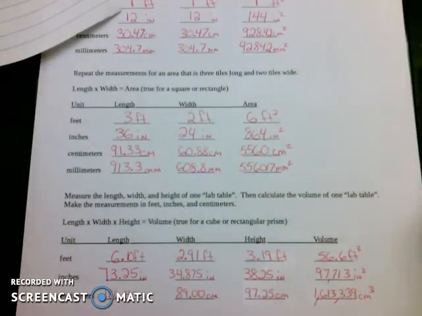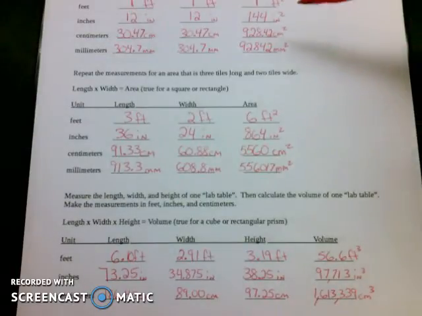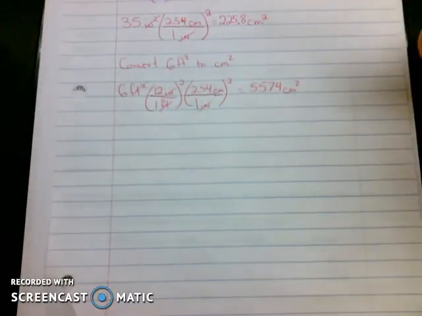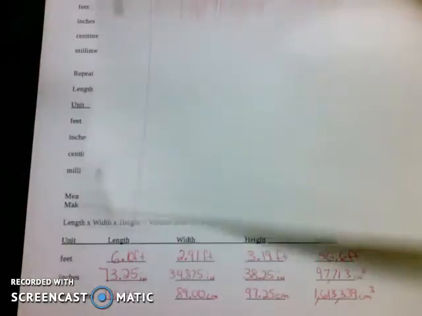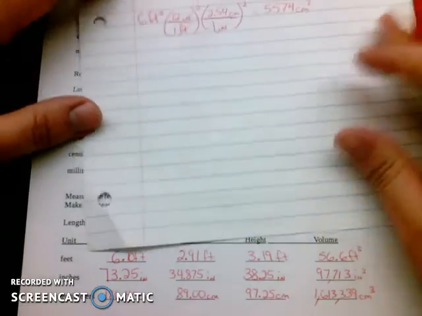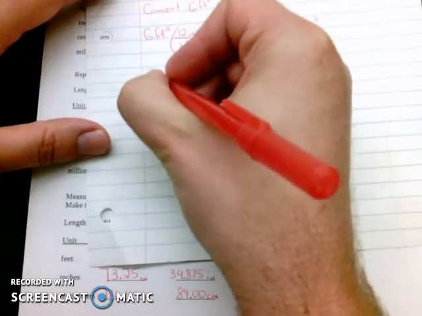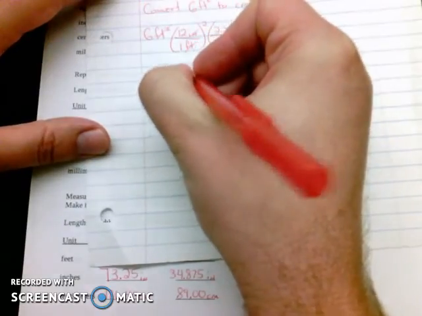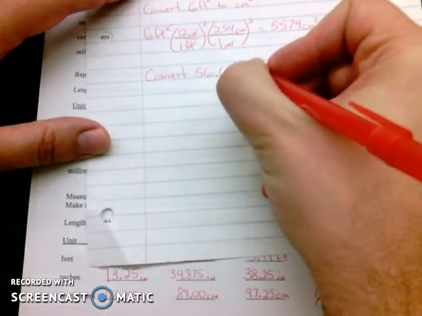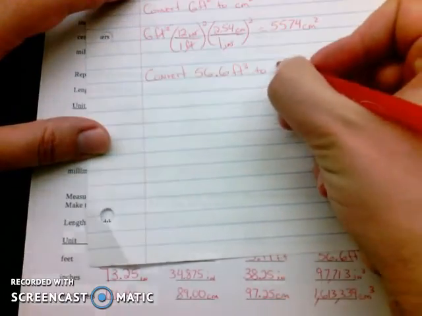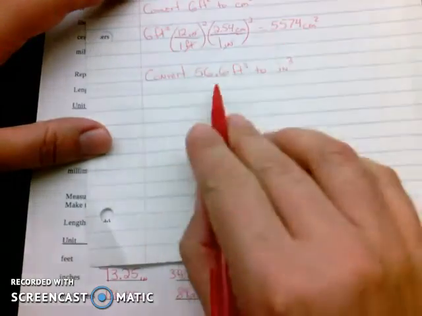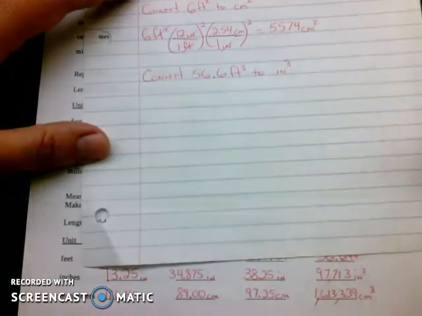All right. Let's do now something with volume. Okay. If we're squaring this for areas, what do we do for volume? Well, we just cube it, right? So let's look down here. We got 56.6 cubic feet. So we'll start with that. Convert 56.6 cubic feet to cubic inches. All right. We know feet to inches is a one-step conversion, so cubic feet to cubic inches is also a one-step conversion.